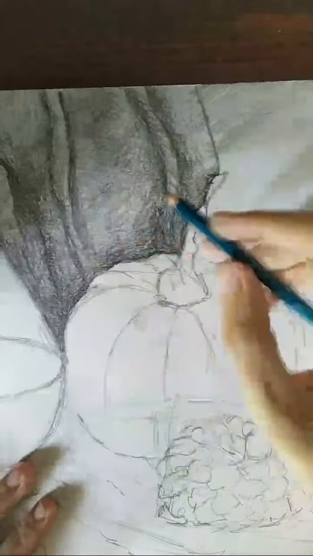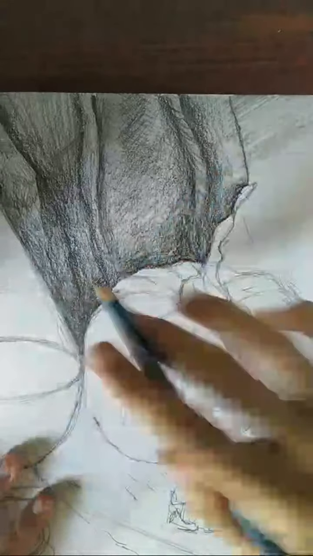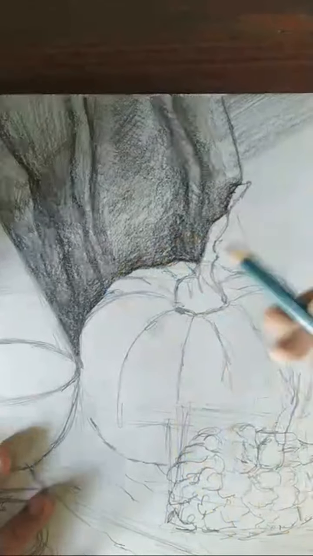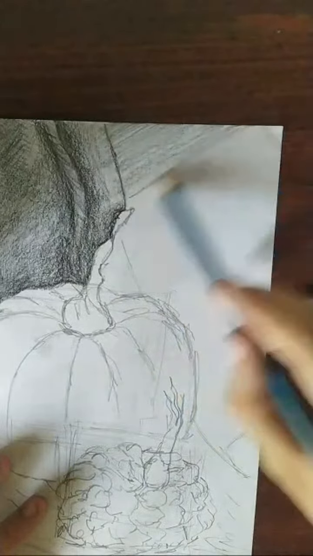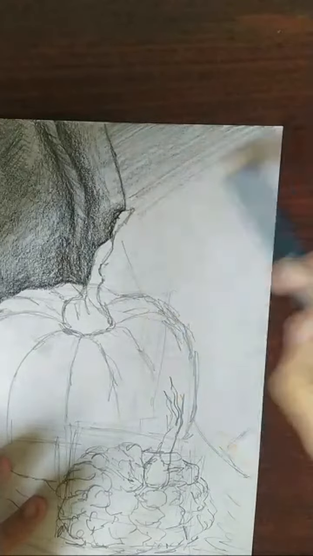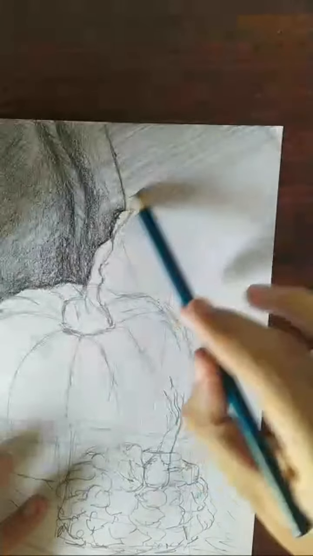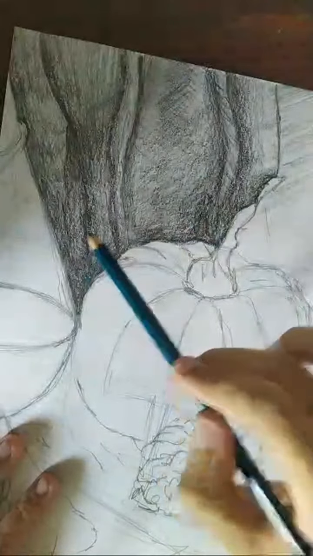Okay, we'll just fix this up later. It's almost done, but we'll have a few more corrections here. We'll do it later. Now we'll do this. So this side will just have, there are many types of shading. What you shaded here is one type of shade, and what you shaded here is the other way of shading.